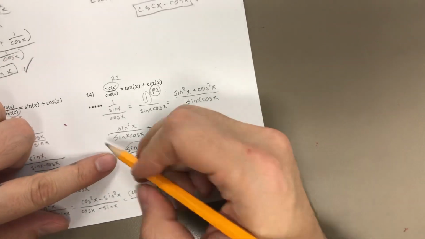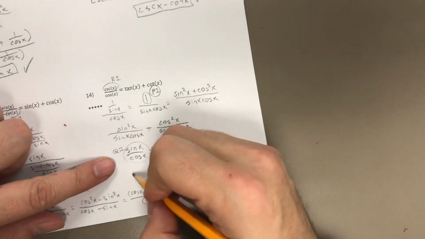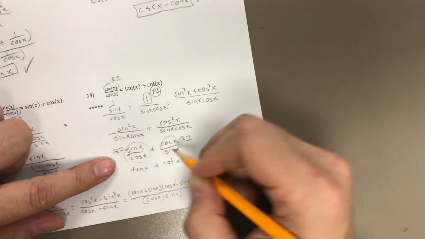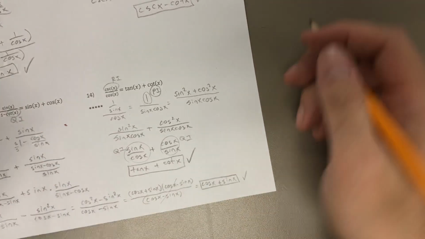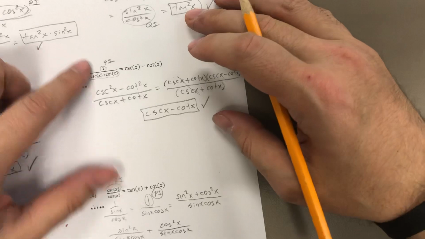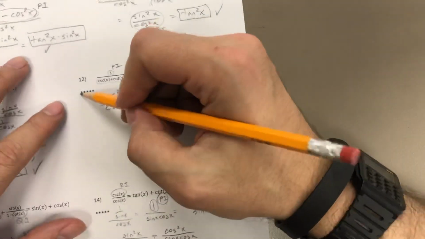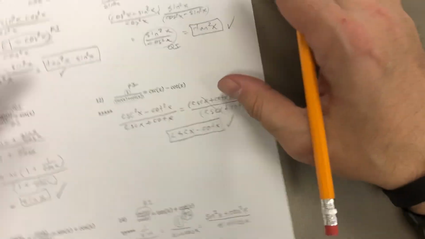All right, so this is a quotient identity, and that's a quotient identity. So we've got tangent from that, and cotangent from that. Oh, there's our answer. Wow. So these ones where you use 1, that's pretty crazy. That's probably why these are the 5-star ones, just because it's not something that's immediately apparent, I guess.